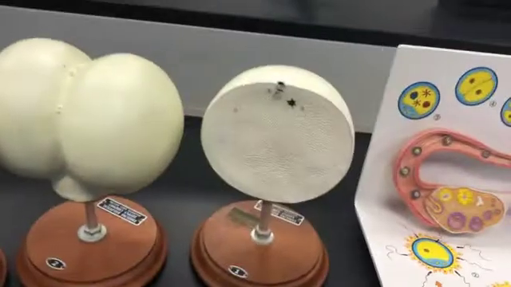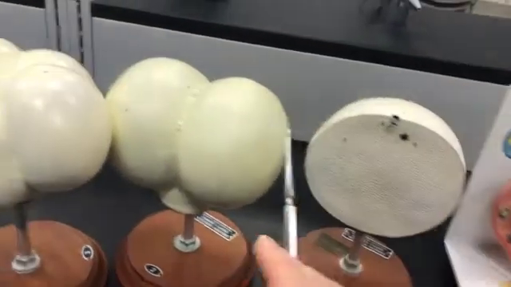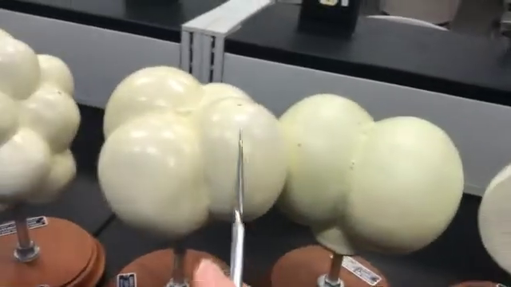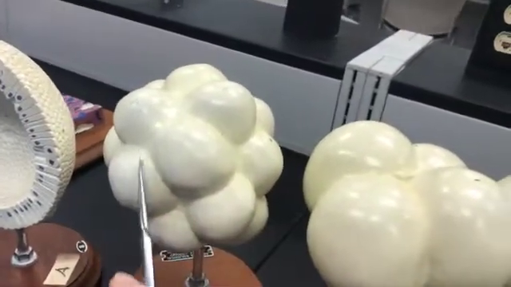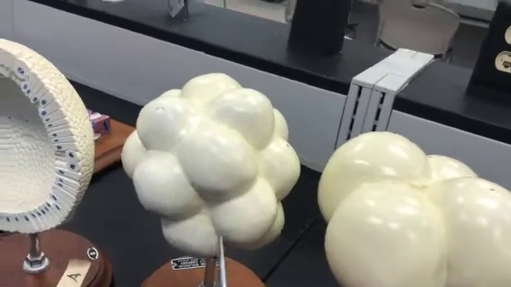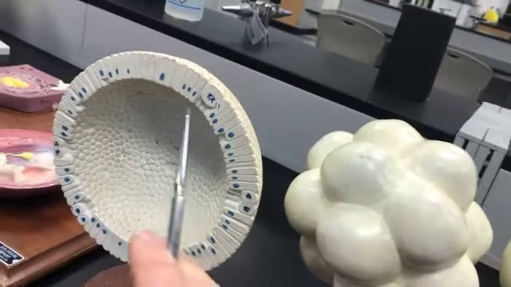And more views of the same thing. Single cell stage, 2-cell stage, 4-cell stage, solid ball of cells called the morula, and hollow ball of cells called the blastula or blastocyst.